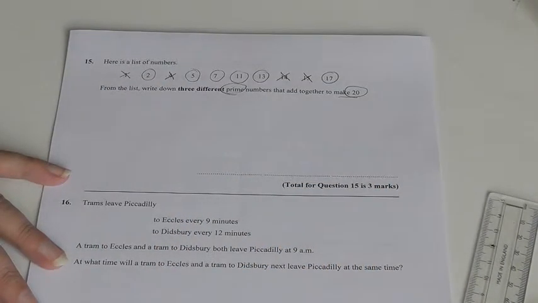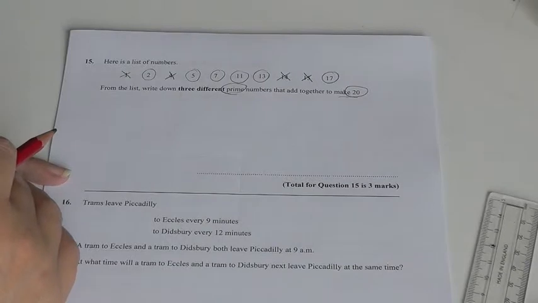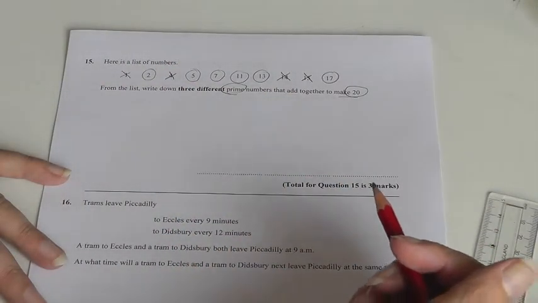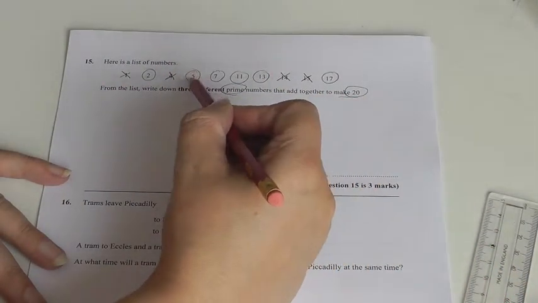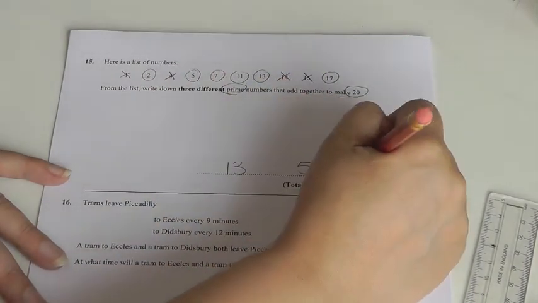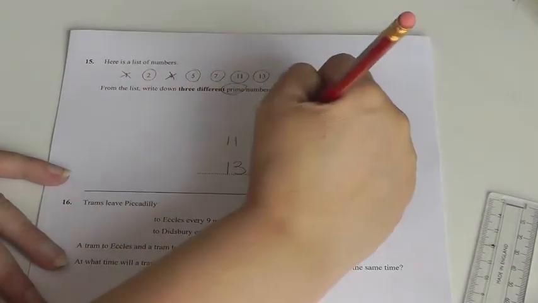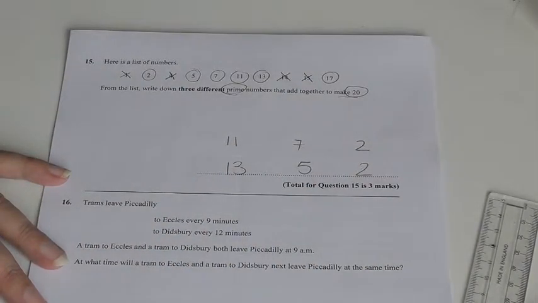So out of that list of identified prime numbers, you then need to find 3 that will add to make 20. Remember, you're looking for 3, not 2 or more. So 3 that do add, I can use 13 and 5 and 2. They add up together to make 20. Or I could use 11 and 7 and 2, which would also add up to make 20.